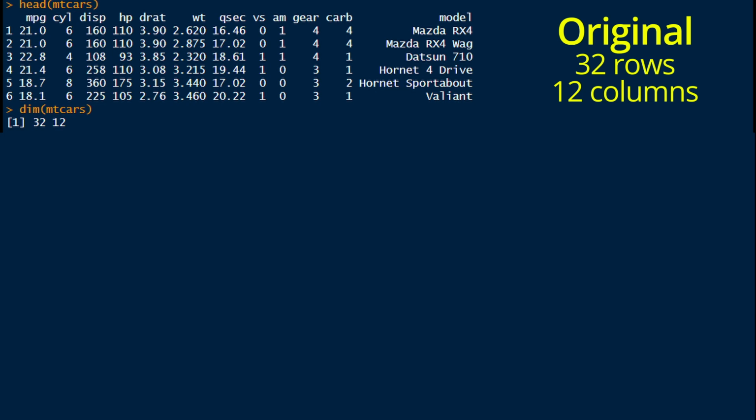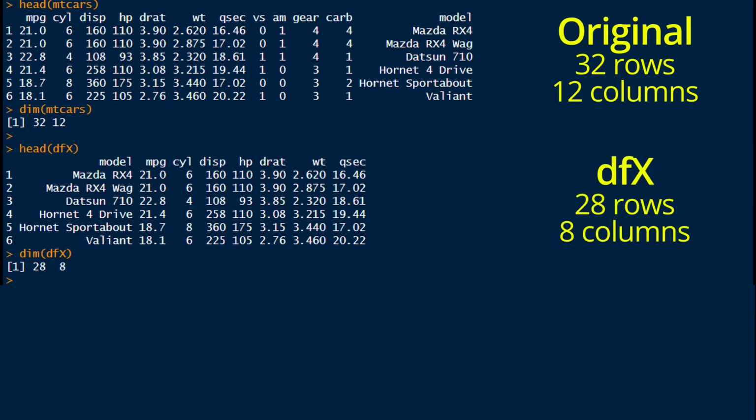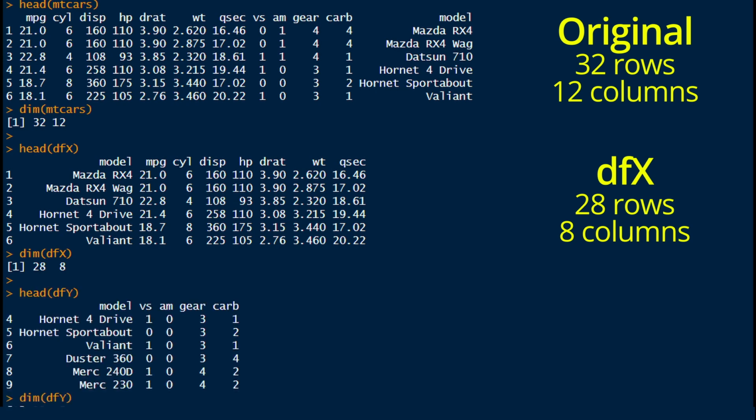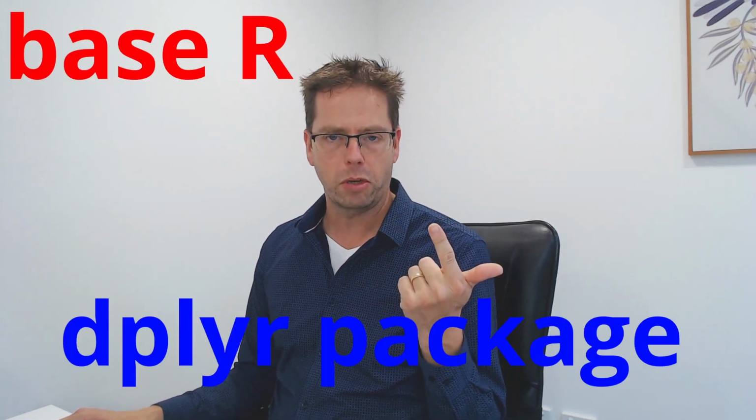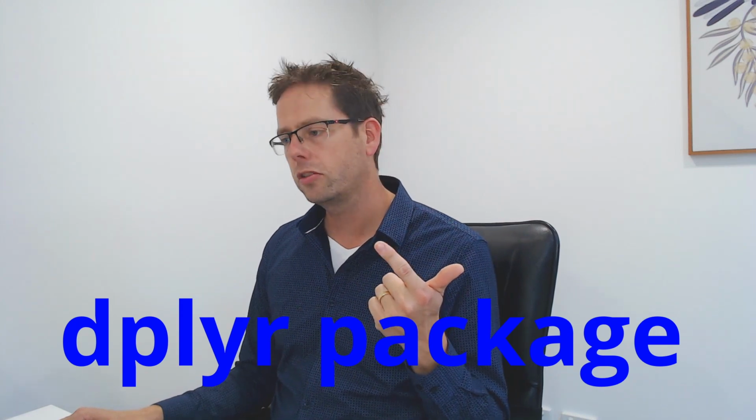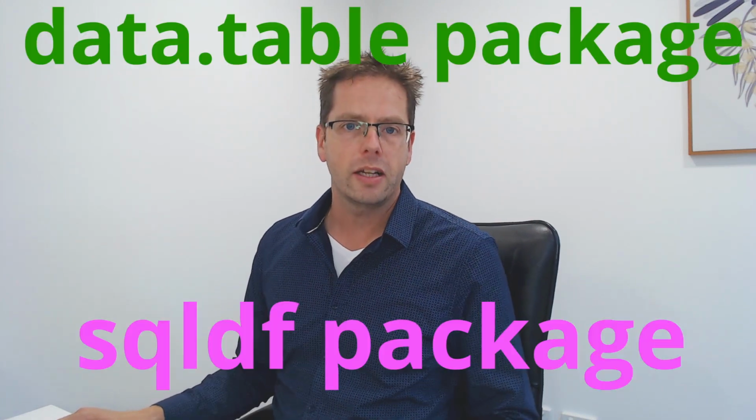The original data set had 32 rows and 12 columns. Then the first data set we created, dfx, is 28 rows and 8 columns. And the second data set, dfy, has 22 rows and 5 columns. We're going to use 4 different packages to do these joins. We're going to use merge from the base R package. We're going to use dplyr with their join functions. We're going to look at data.table and at SQL.